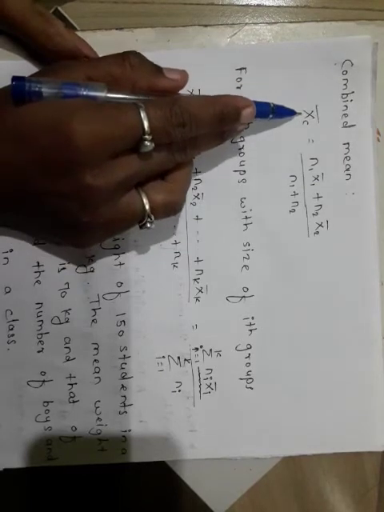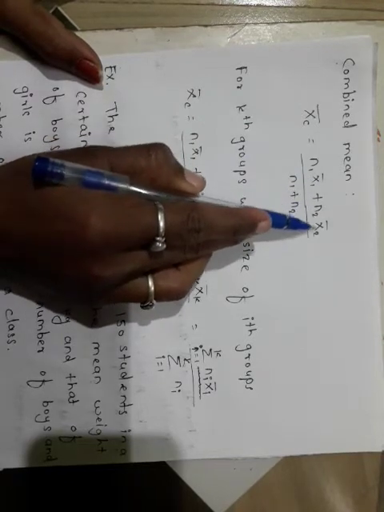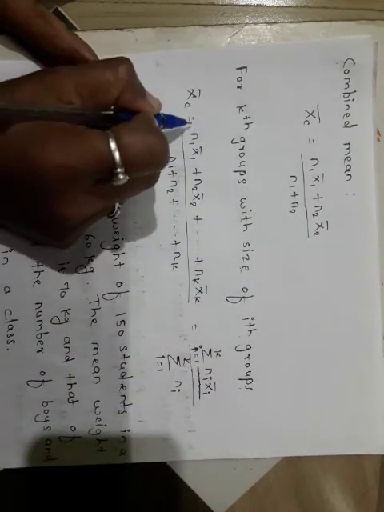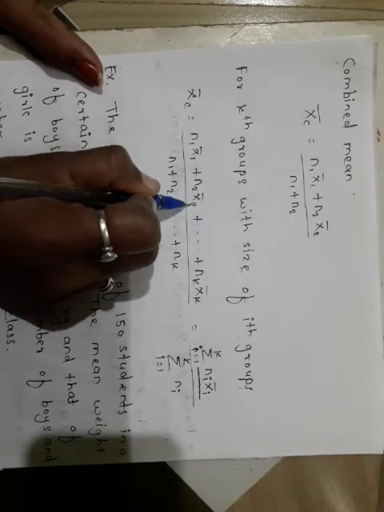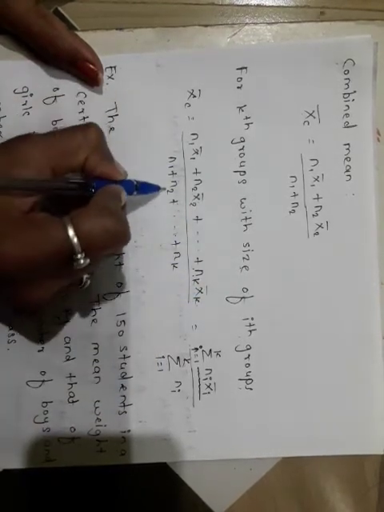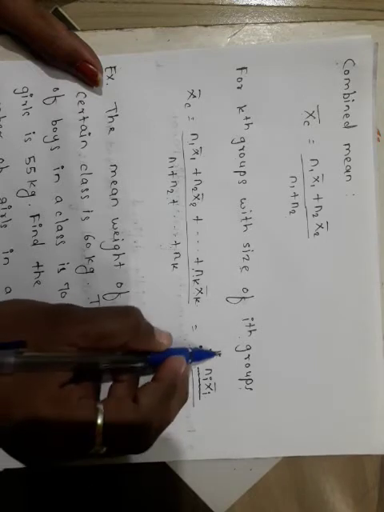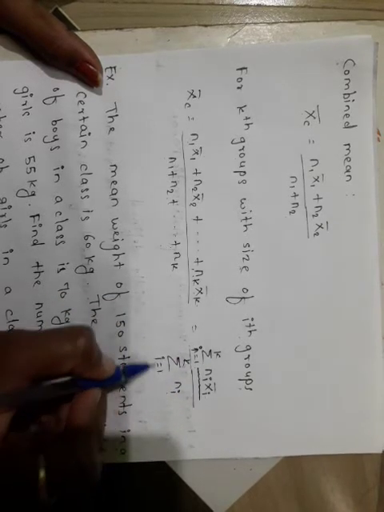Next point is combined mean. Combined mean is denoted by capital X C bar, which is equal to n1 x1 bar plus n2 x2 bar divided by n1 plus n2. For k groups with sizes ni, X C bar is equal to n1 x1 bar plus n2 x2 bar plus so on up to nk xk bar divided by n1 plus n2 plus so on up to plus nk, which is equal to the summation of ni Xi bar, i running from 1 to k, divided by the summation of ni, i running from 1 to k.